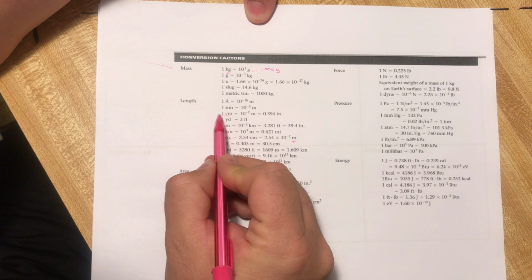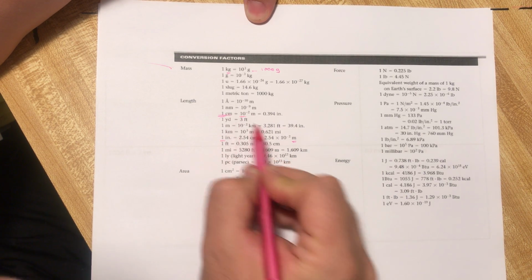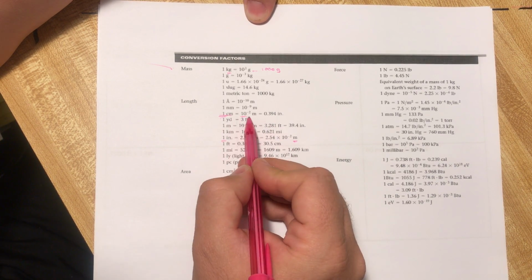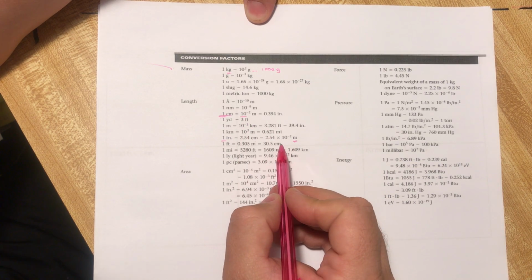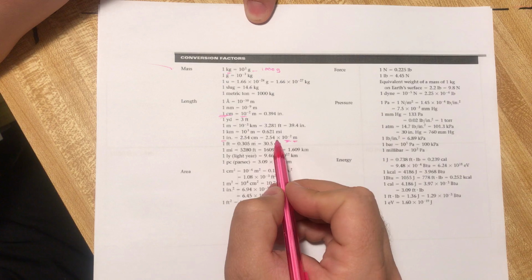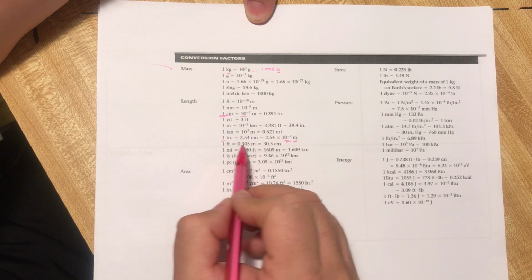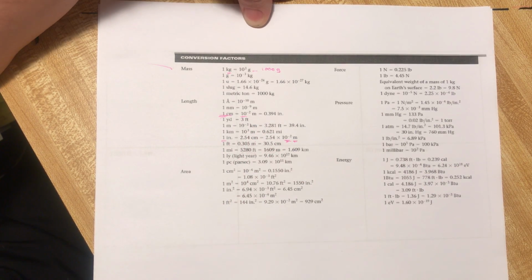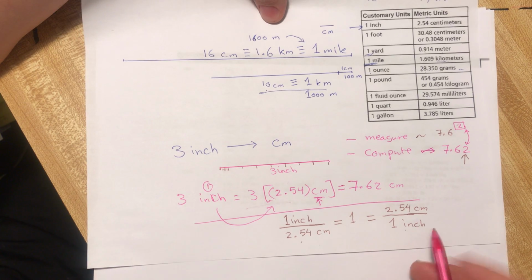Also 1 centimeter is 10 to the minus 2 meter. Because of that, I use it here. So the conversion factor is which I use here in this example.